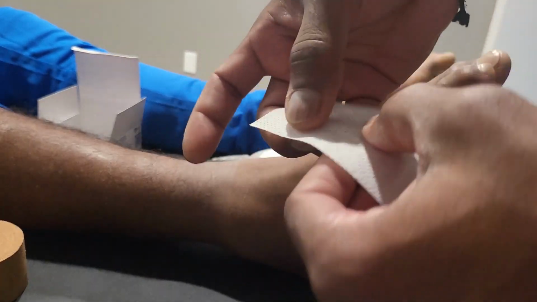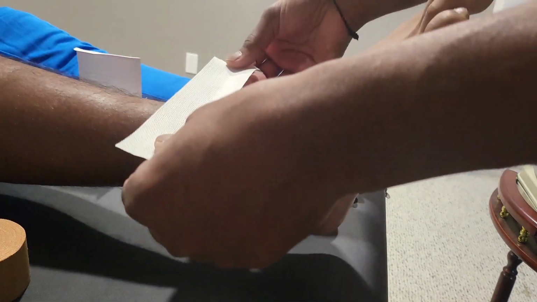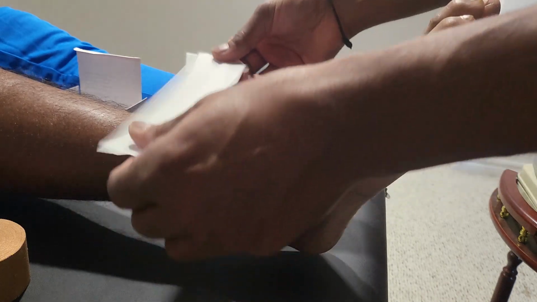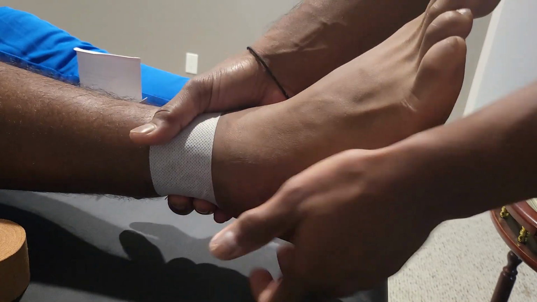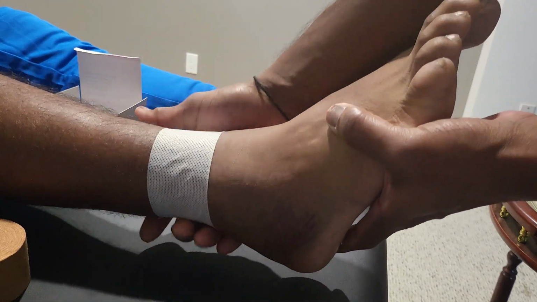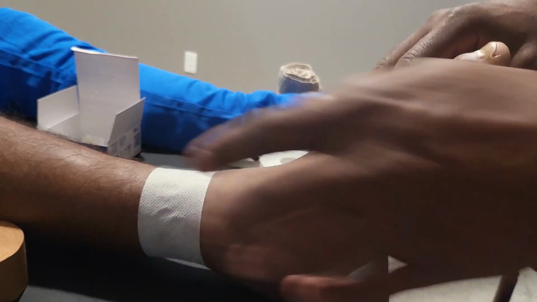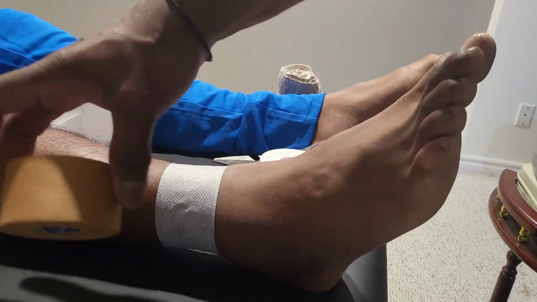So all I'm going to do is put this skin tape right above the malleolar region. Oh, sorry about that. Let me go this way. It's a bit sticky. All right, there we go. So I'm just going to put it right above the malleolar region. You can see here. So that's my first tape. That's the skin tape. I'm still not putting the rigid tape on yet.